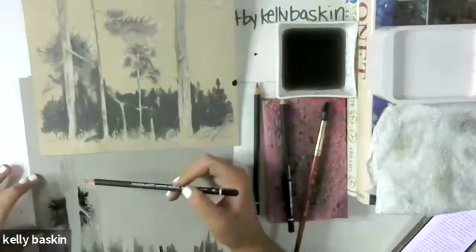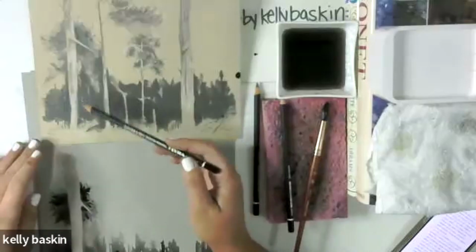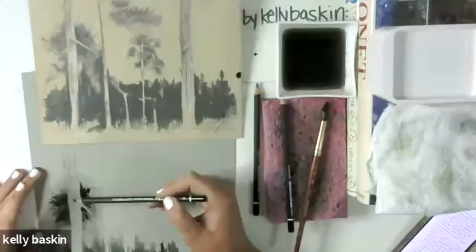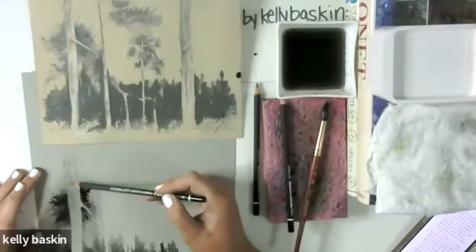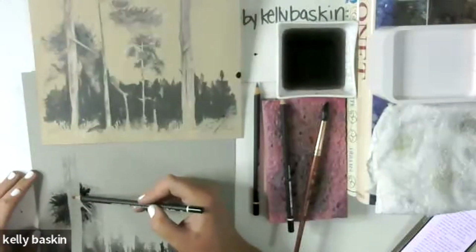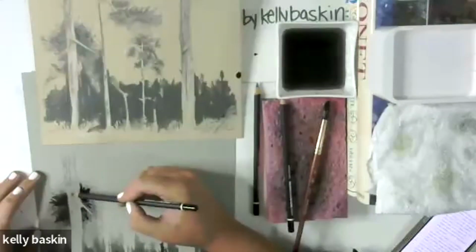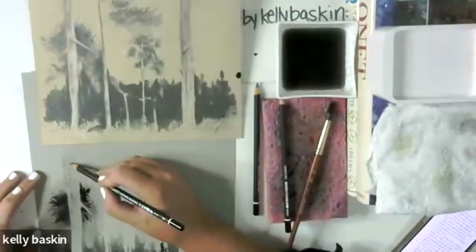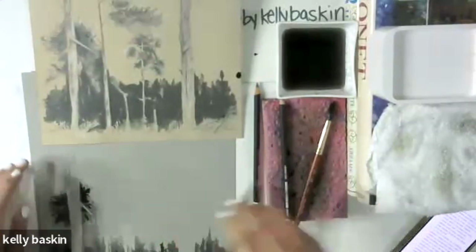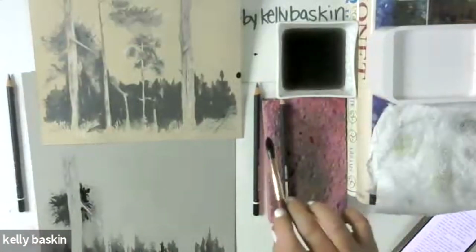And you can even move down to where we've done a lot of negative space. Sometimes in the middle of the tree, I'll throw in some details. So I'll do some shading in between, but not a lot, just enough so that it's a smooth transition. Maybe do some holes in the tree or some branches in the middle. This is my HB. When I do go in with water, it'll be a lot lighter.